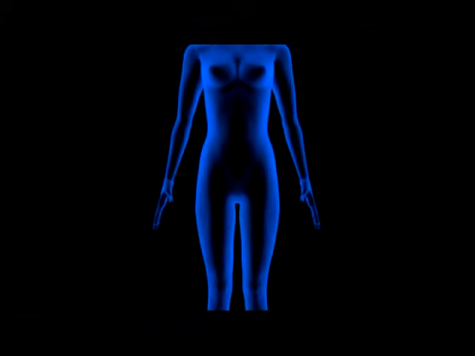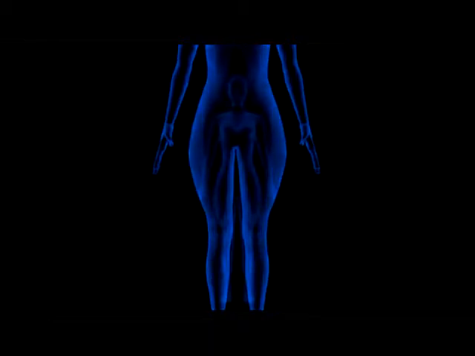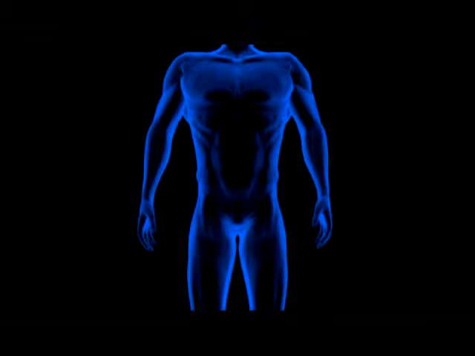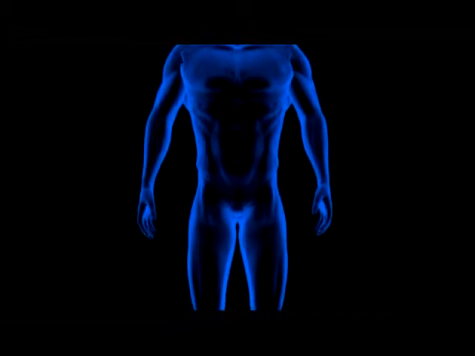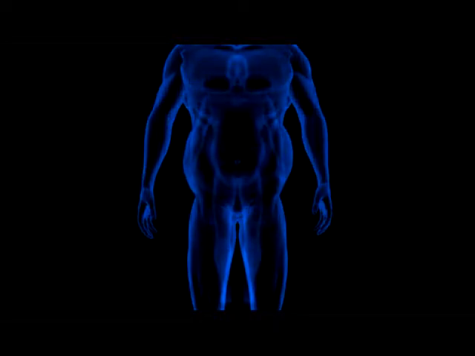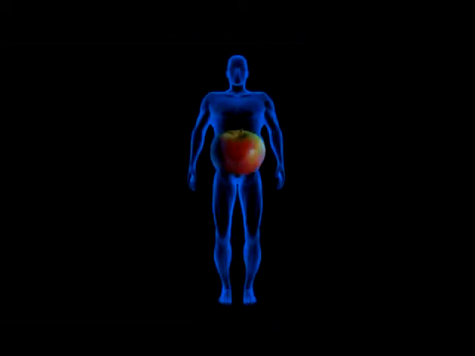Where do we store fat? If you are a typical female, you will accumulate fat predominantly below the waist in the gluteal-femoral region. The gluteal-femoral region consists of the lower abdomen, buttocks, hips, and thighs. This can create a pear shape. The typical male body tends to accumulate fat predominantly above the waistline around the midriff. This can create an apple shape.